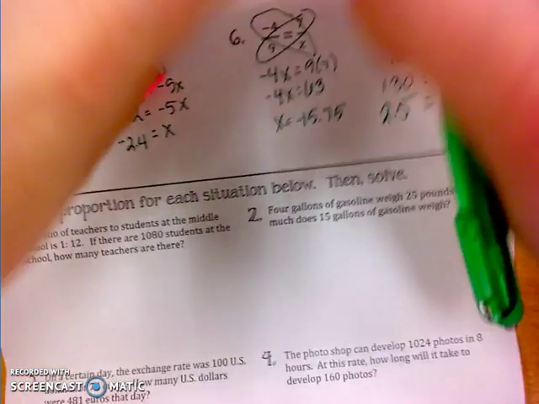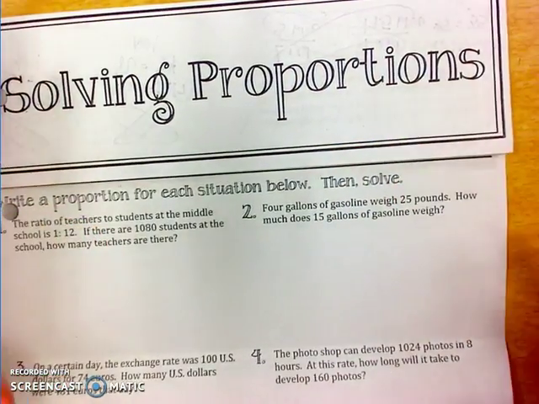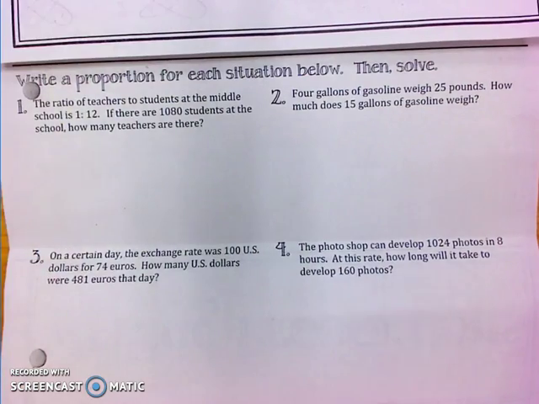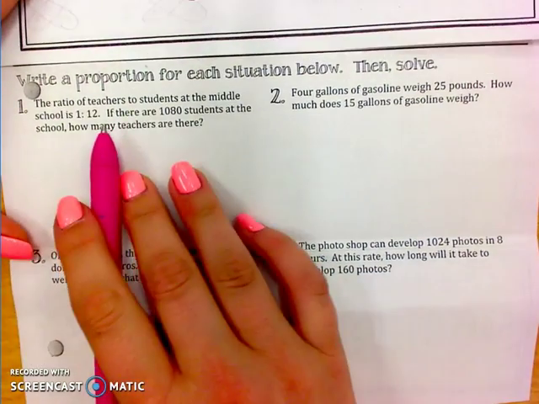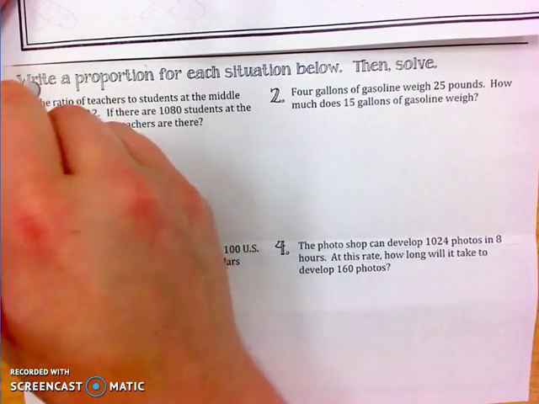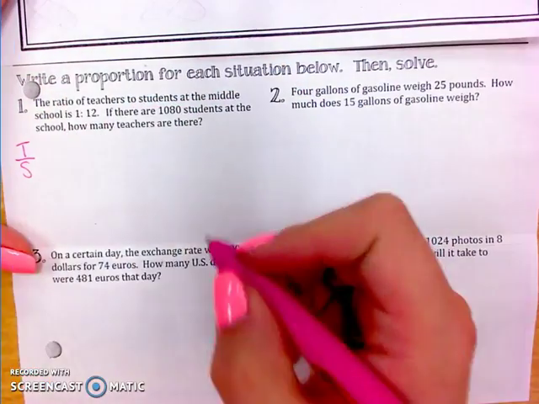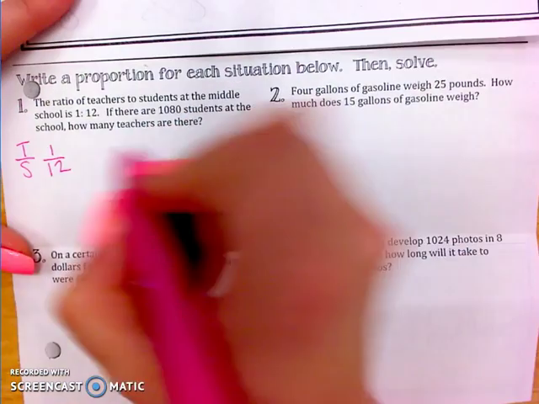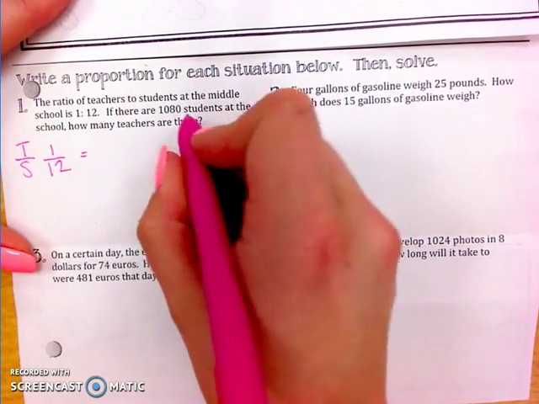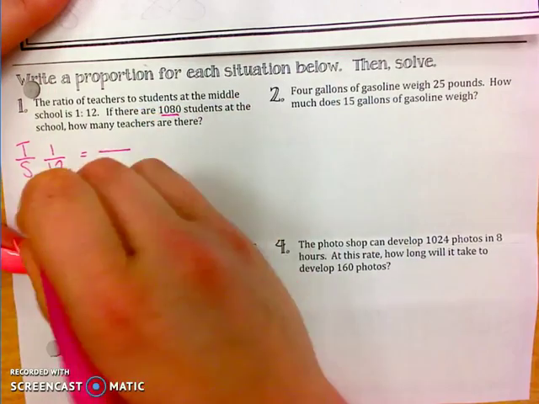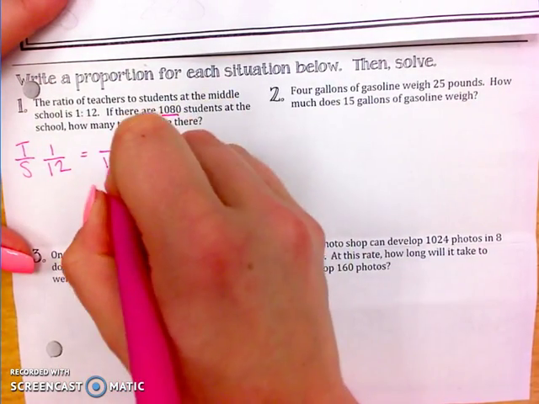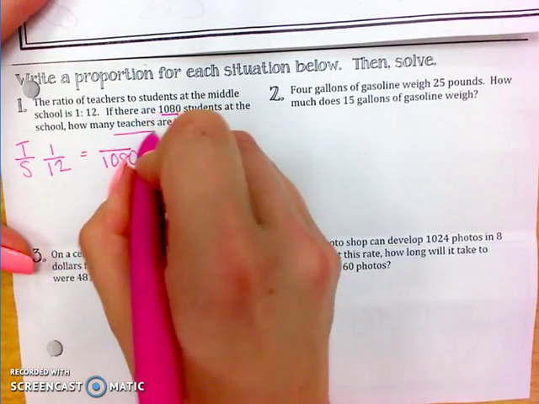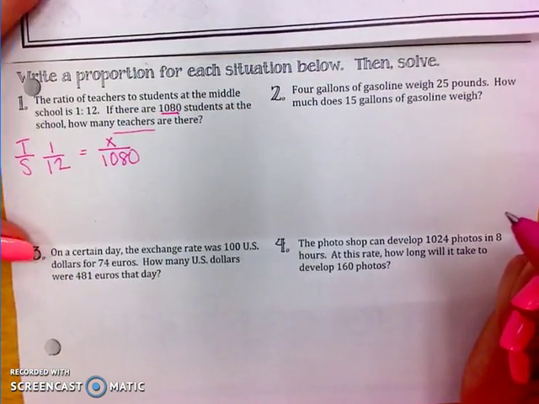Okay, that's for the solving proportion side. Now we're going to write our proportion and then solve it. Adding some more steps in there. The ratio of teachers to students is 1 to 12. If there are 180 students, so 180 needs to go on the bottom since that's the students, not 180, 1,080. How many teachers are there? That's your variable, it's your unknown.